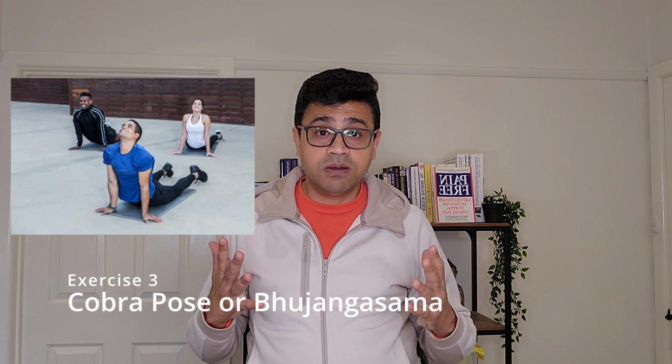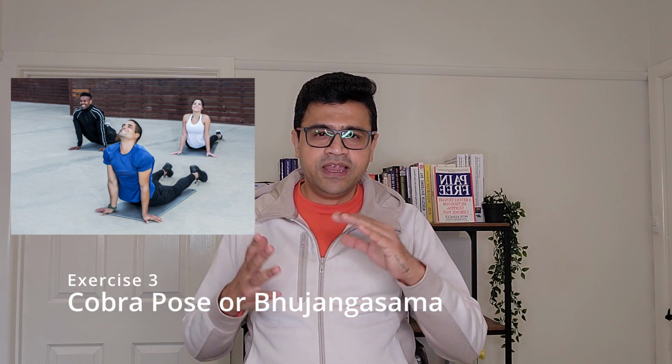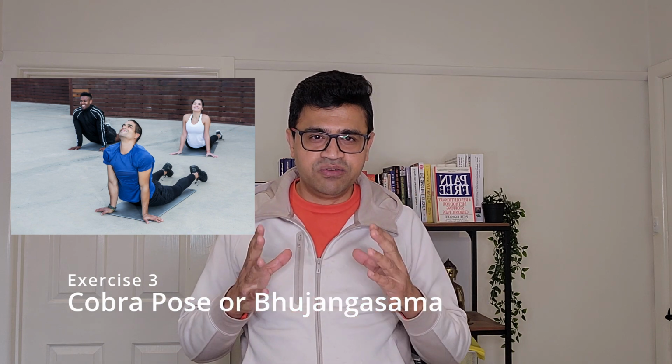The third exercise is cobra pose, bhujangasana. Bhujangasana or cobra pose helps you to have a flexion in your spine and opens up the disc space between your various vertebrae. The fourth exercise is try to do bridges. Now, bridges are sometimes very difficult when you have pain in your hips. So if you're not able to do bridges, then skip it.